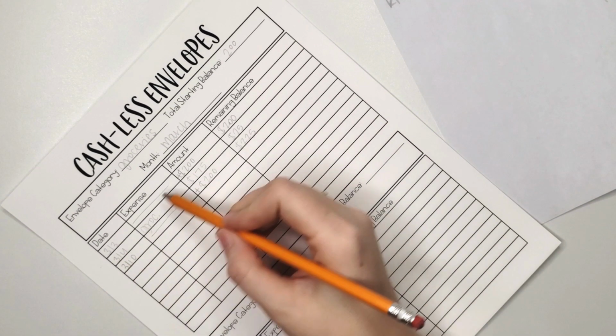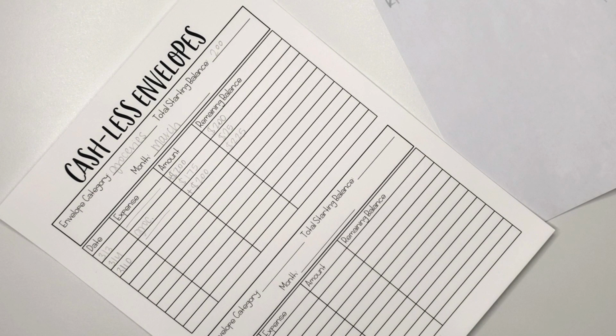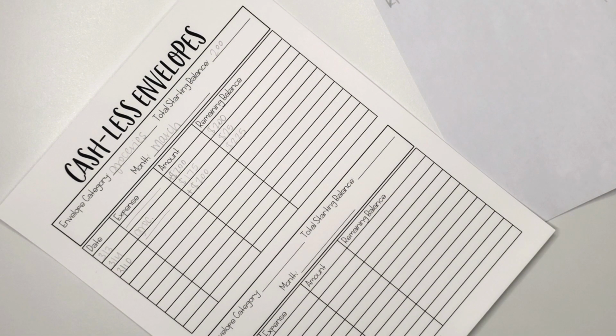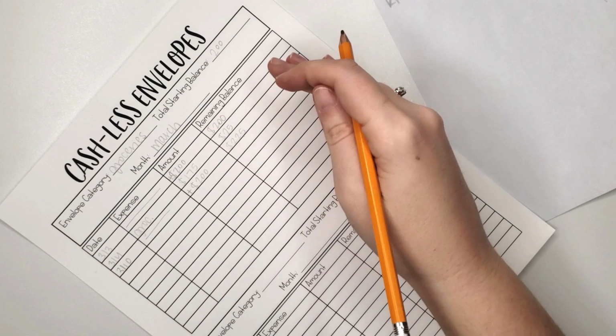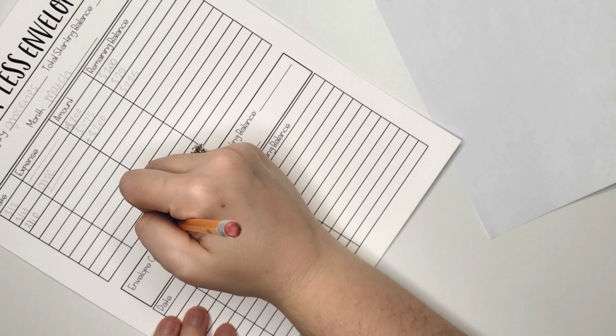You wouldn't even have to do this starting because you've got a total starting balance right there. You could really scrap that. And then you could just write what date you're starting on there, and then just deduct, add funds if you need to, whatever you need to do. So my next category is gas.